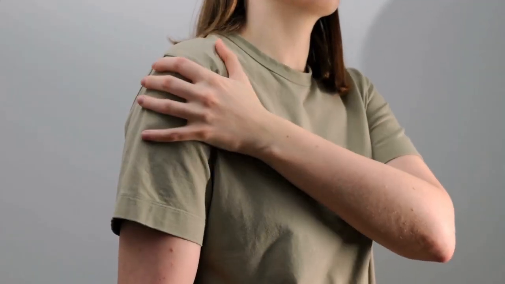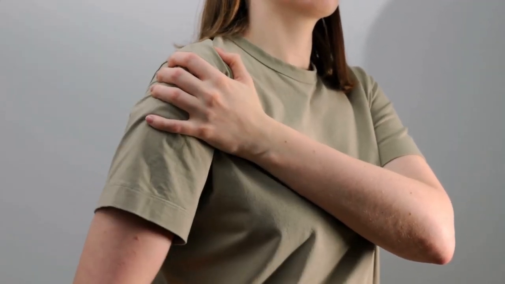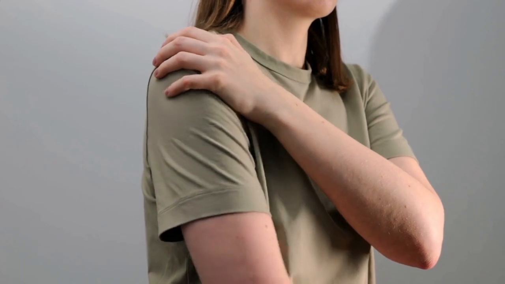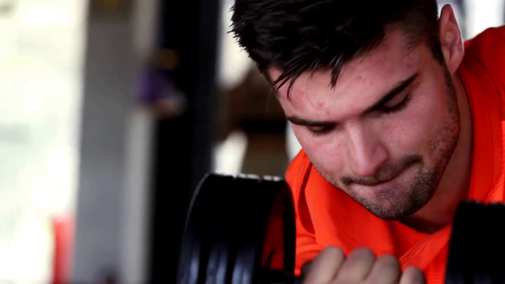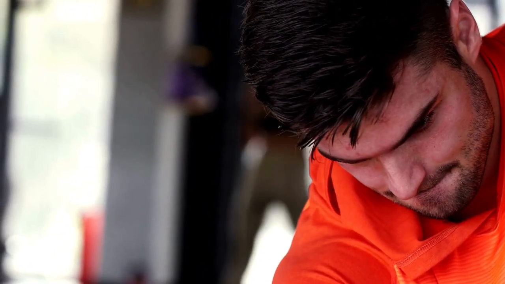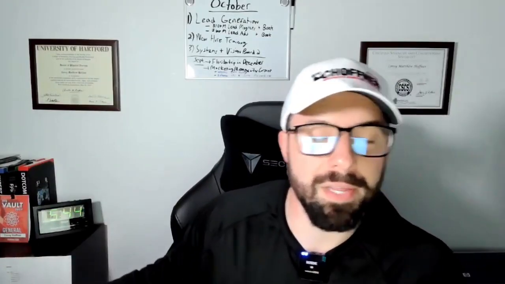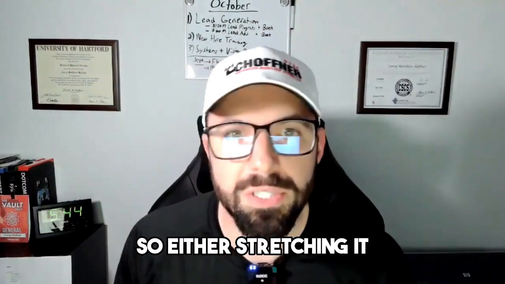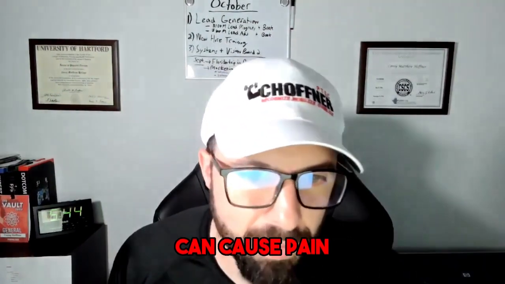Okay. And it hurts when you squeeze that attached muscle, which pulls on the tendon and recreates that pain. It's also going to hurt when you stretch it. So let's take the bicep tendon, for example. If I squeeze it by doing a bicep curl, it's going to be painful if it's kind of flared up a little bit. If I stretch it by extending my elbow and pointing my hand and palm back, it's also going to pull on it and it might irritate it a little bit. So either stretching it or squeezing it and contracting it can cause pain.